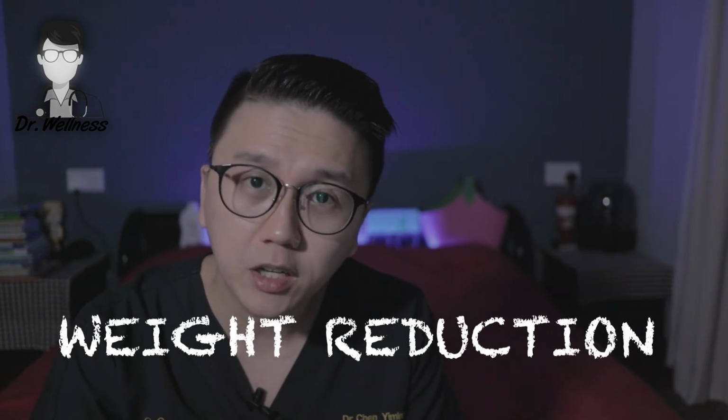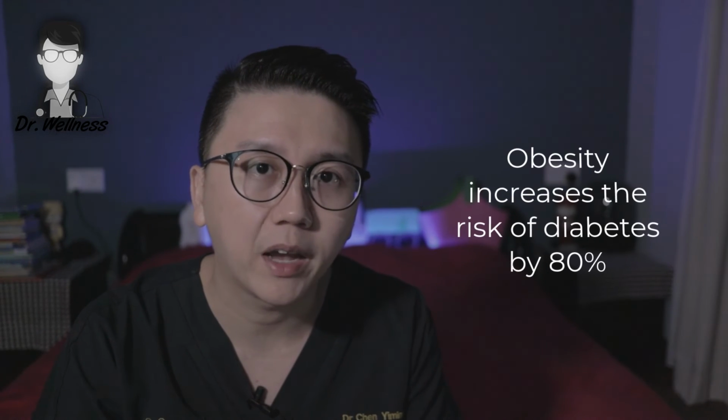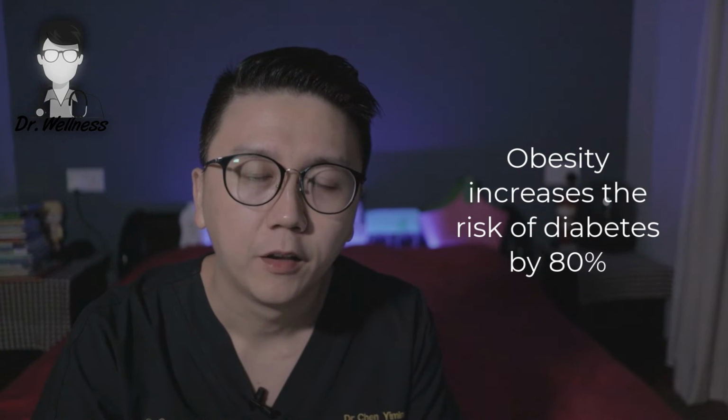Weight reduction. It's actually been estimated that obesity is one of the direct causes of diabetes. In fact, by being obese, you're increasing your risk of diabetes by up to 80%. So if your BMI is in the unhealthy range, please try your best to motivate yourself to lose weight. By losing weight, you are treating diabetes.